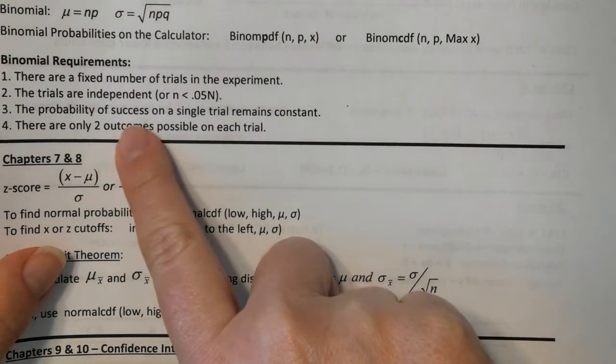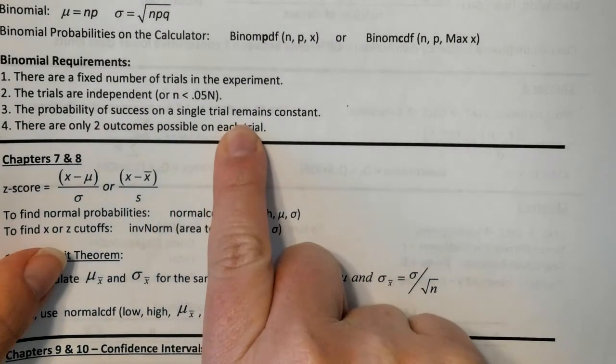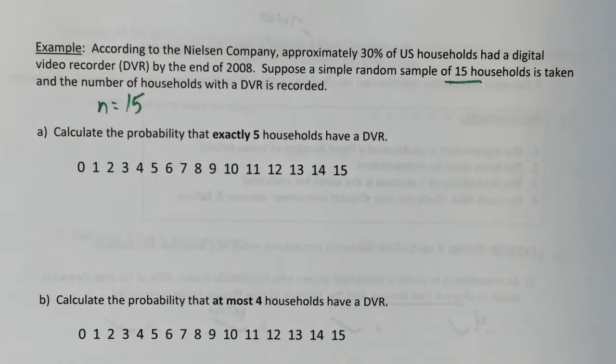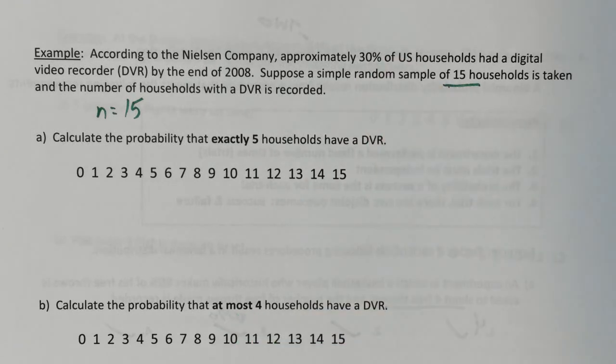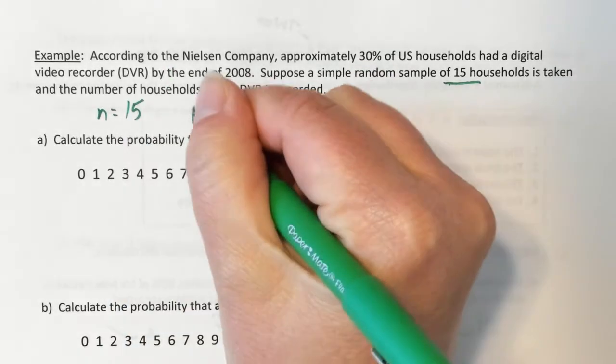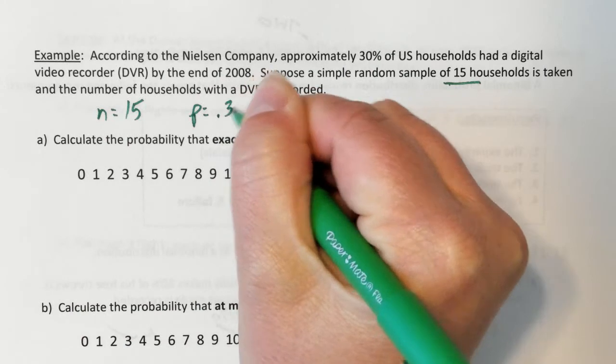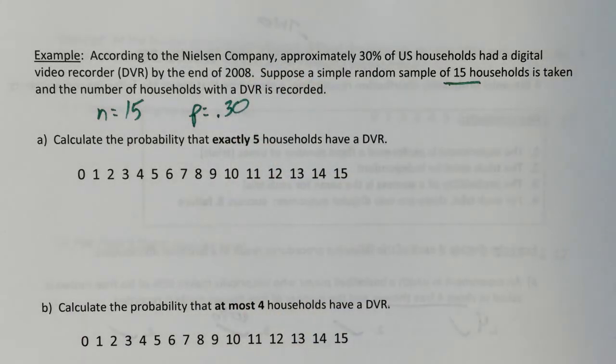Third trial, the probability of success on a single trial remains constant. Now, they say that approximately 30% of the houses have a DVR, so that means every single house individually has about a 30% chance of having one. So yes, it's the same for each house. And it's P, that's 0.3. The probability of an individual house having a DVR is 0.3.